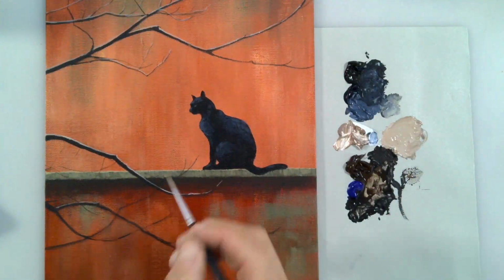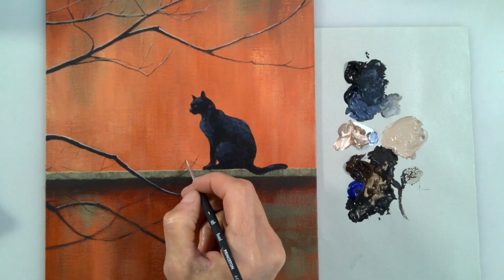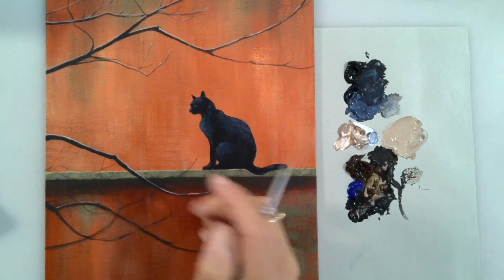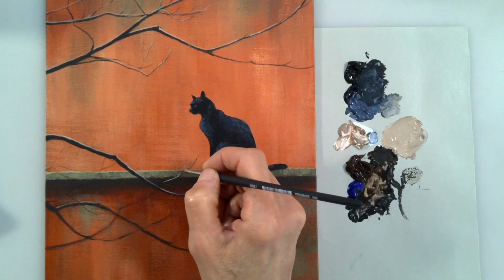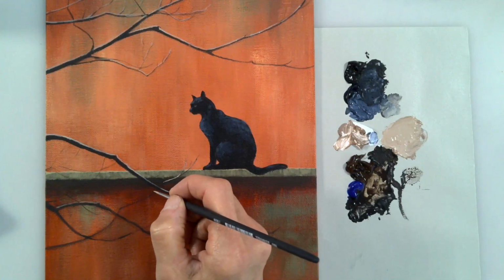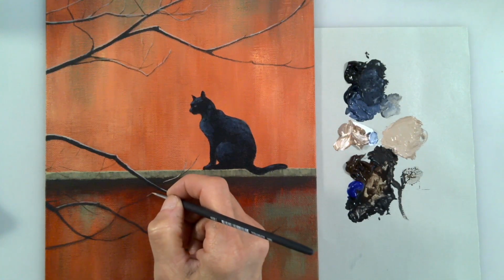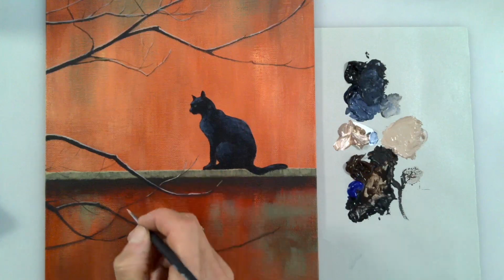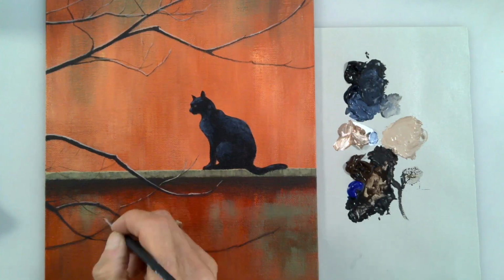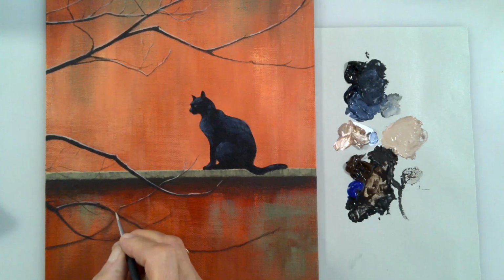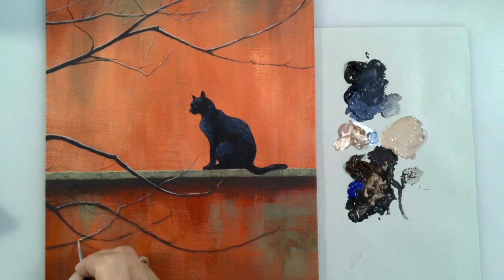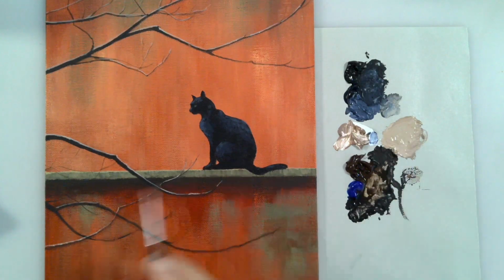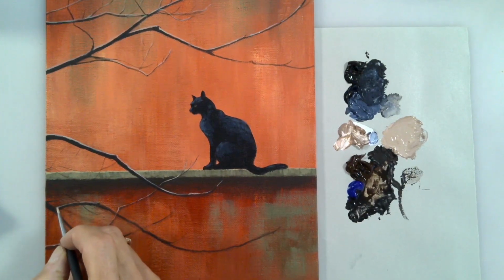So you get the light catching the branch more, getting more highlights on certain areas, and other areas of the branch will be not as strongly highlighted. All right, let's do this one here.